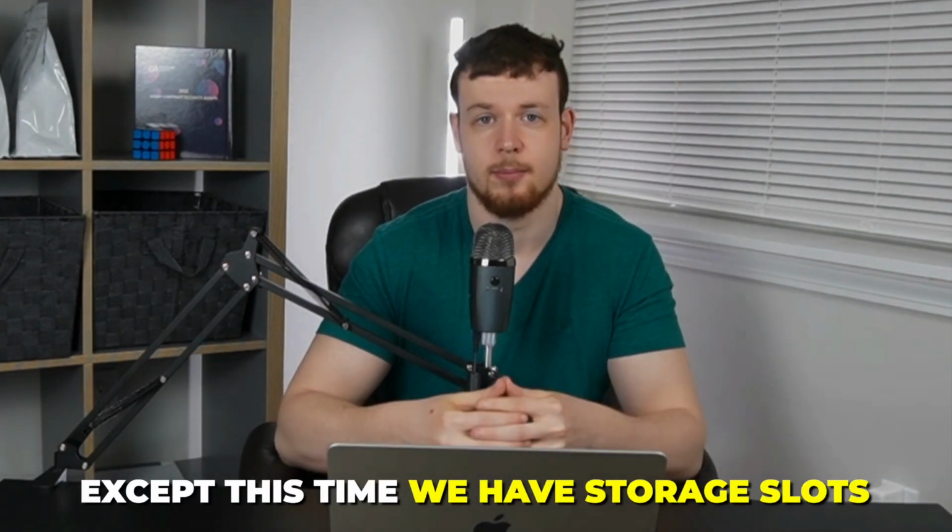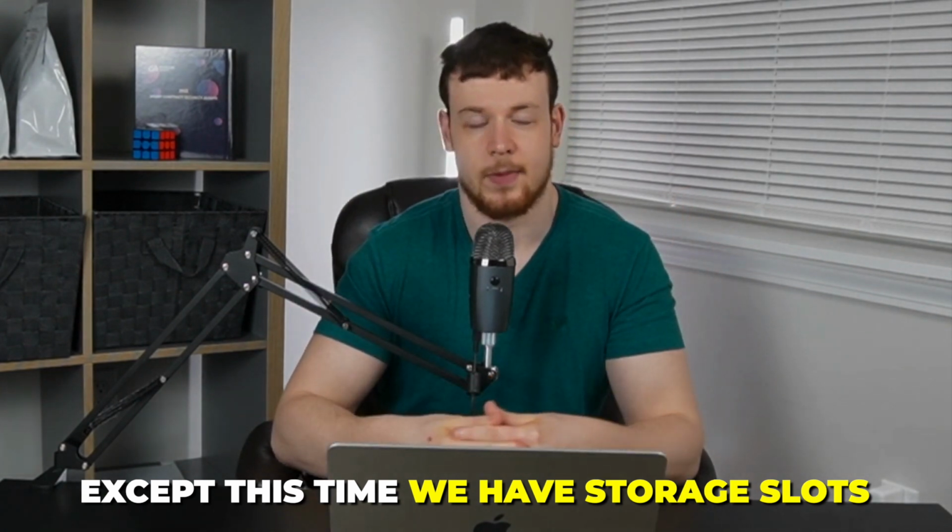So in this sense, storage is almost like the blockchain database that you can think about. And it works in somewhat of a similar way to memory, where we have 32-byte words that get stored in storage. Except this time we have storage slots, and there are no reserved areas for Solidity, no free memory pointer or anything like this.